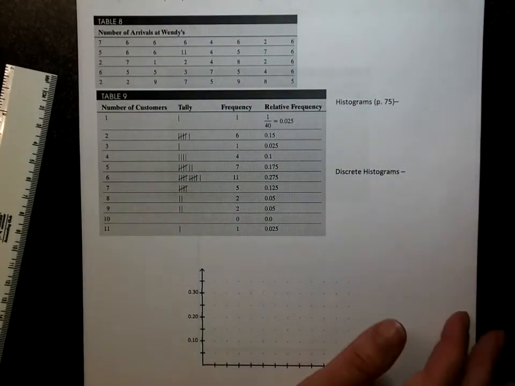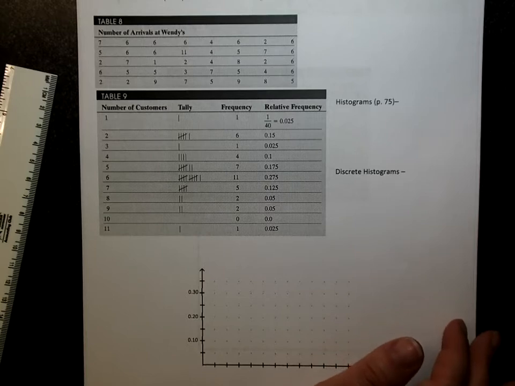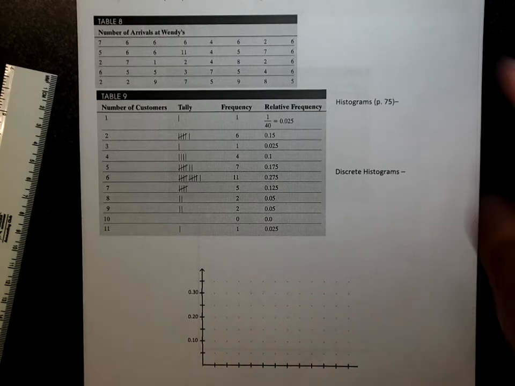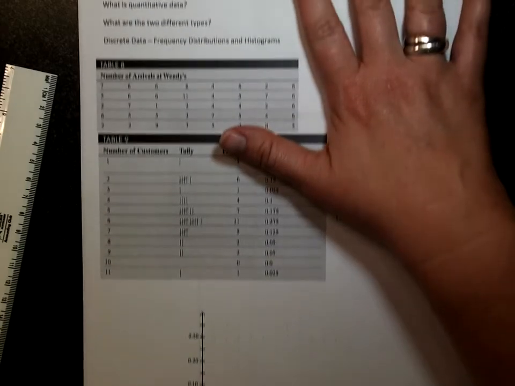All right, so those are bar graphs for qualitative data. Your textbook talks about pie charts and side-by-side bar graphs and lots of other ways to display categorical data. Bar graph's the only one I'm worried about. Pie charts and some of the other ones we just don't do in this class.